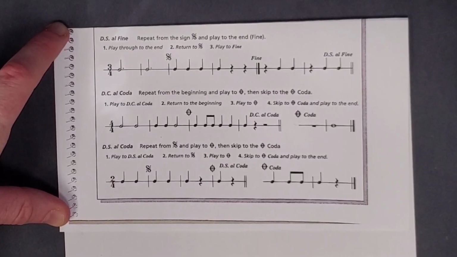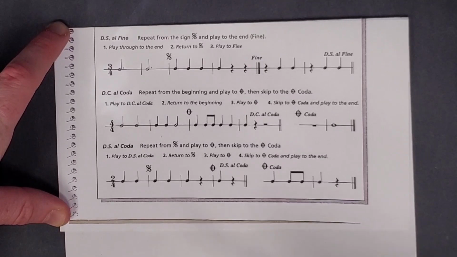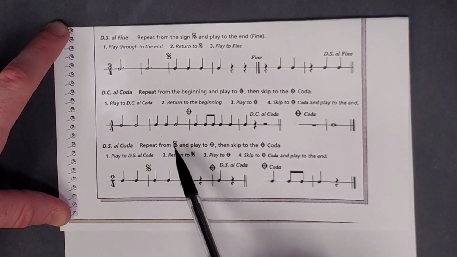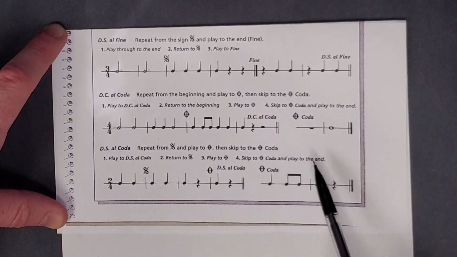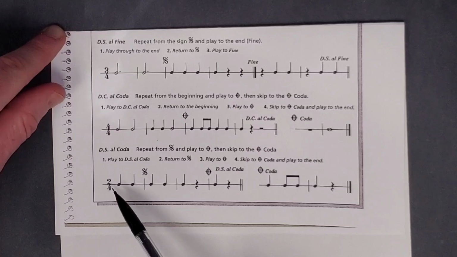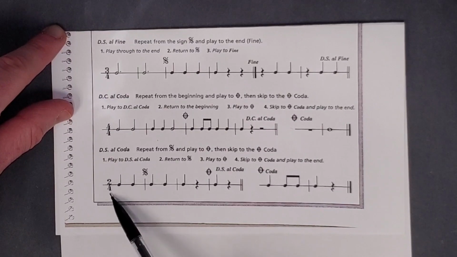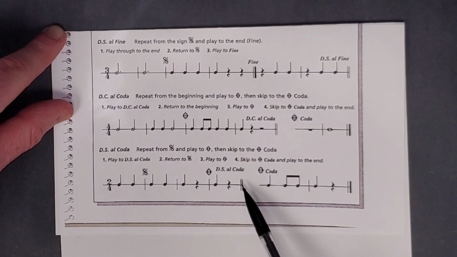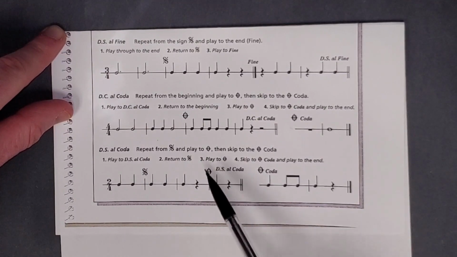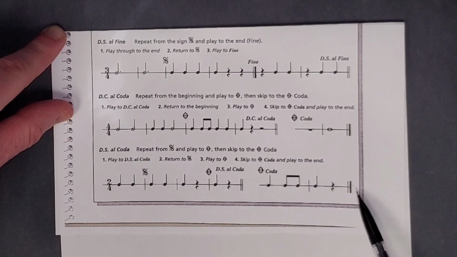That's DC al coda. And the last one, DS al coda. This means repeat from the DS symbol and play to the coda, then skip to the coda. The steps are broken down here. 1, play to DS al coda. You start at the beginning and play all the way to the DS. 2, return to the DS, play to the coda here, and then skip to the coda and play to the end.